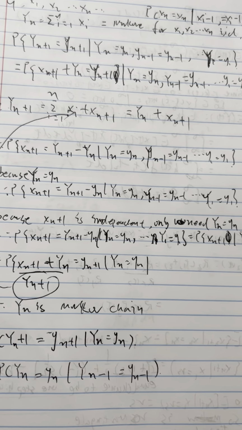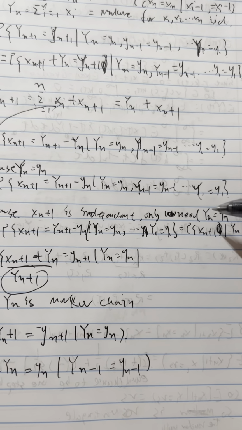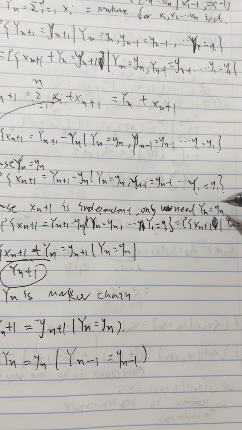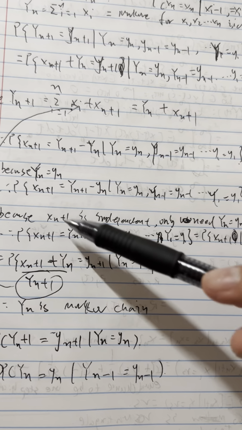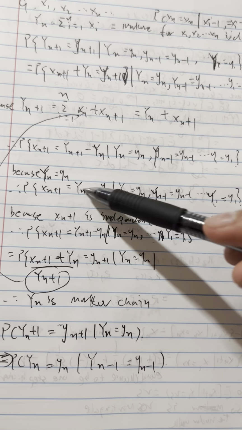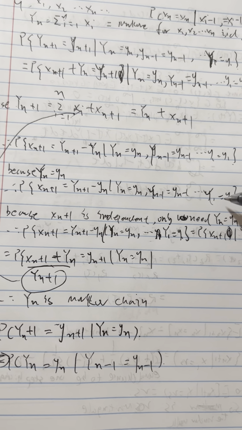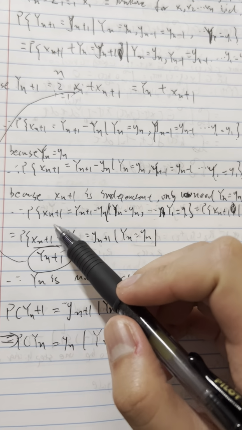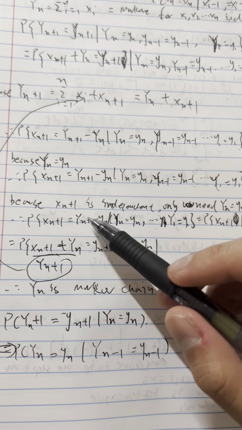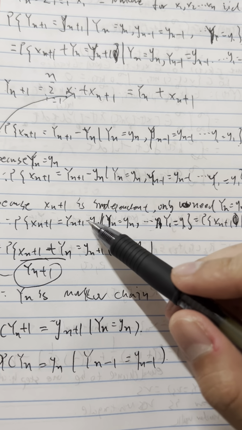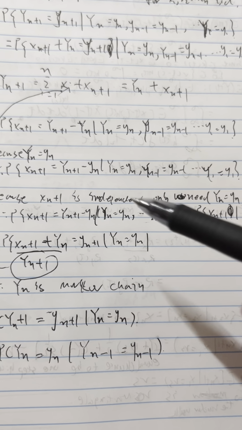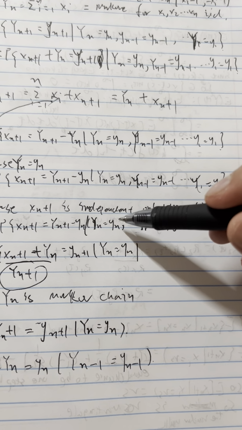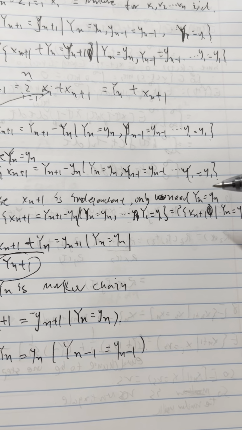And because we know that X_{n+1} is independent, we only need the condition of Y_n equals y_n to rewrite this probability here. So we can rewrite it as P of X_{n+1} equals the big Y_{n+1} minus the small y_n, given that Y_n equals y_n only.